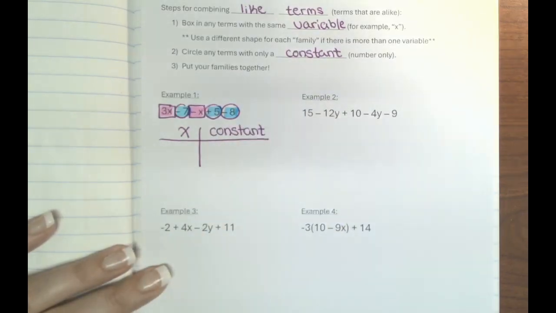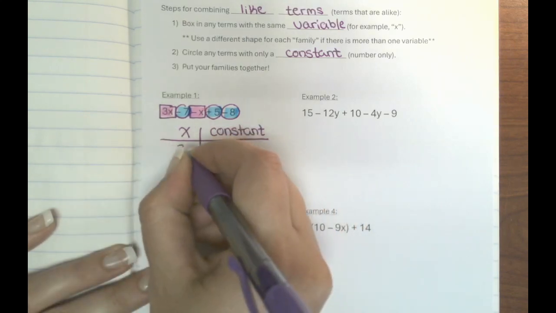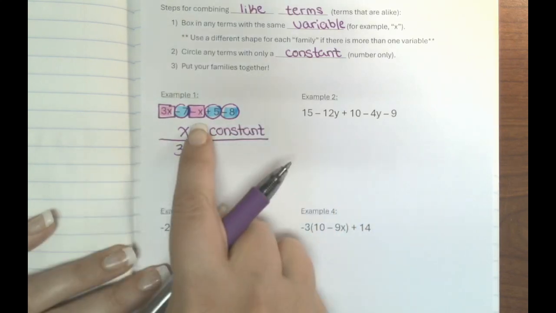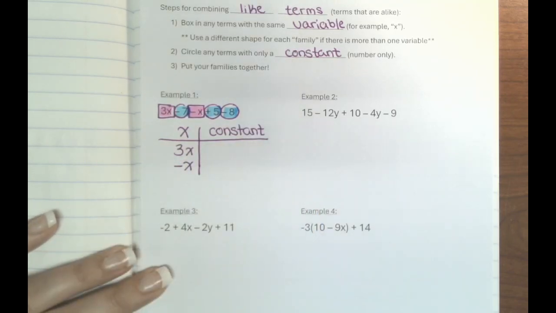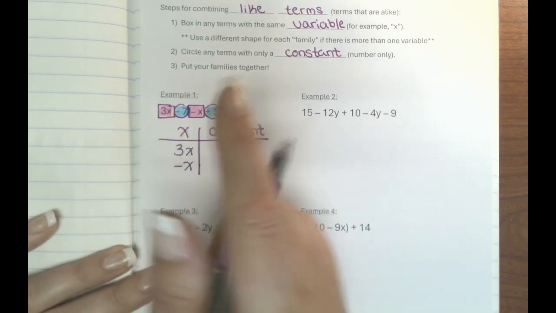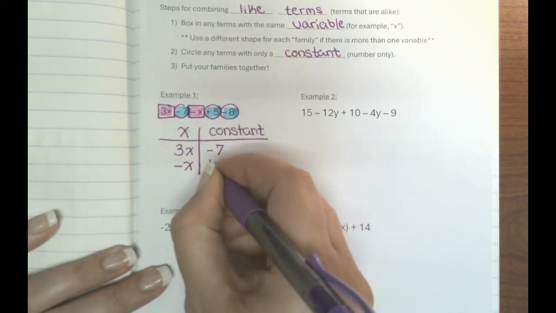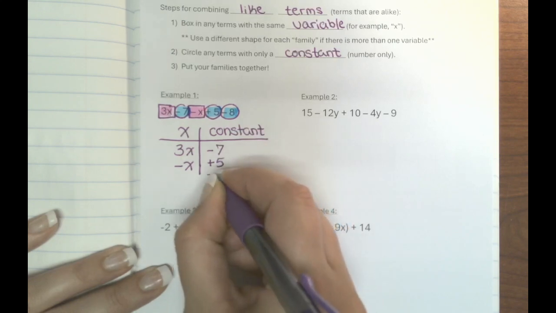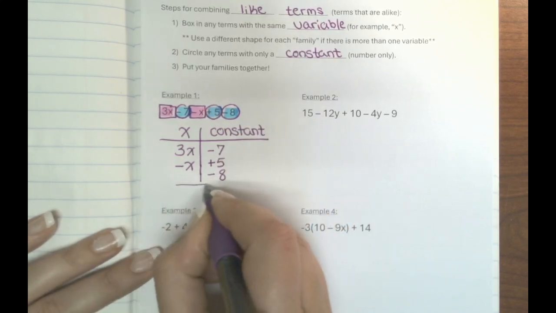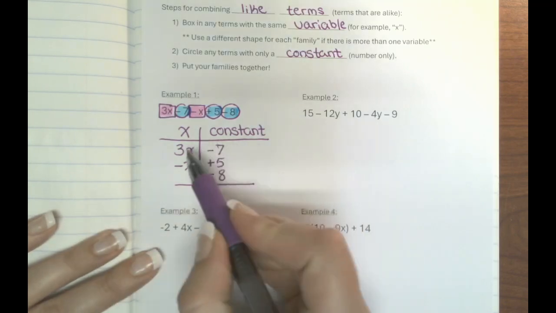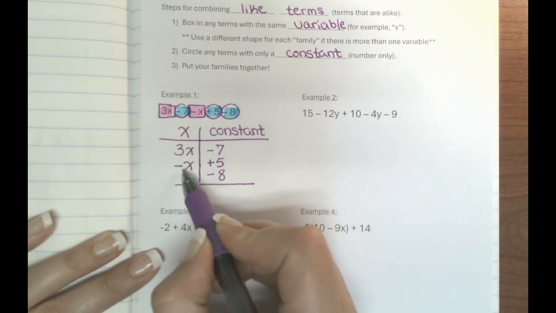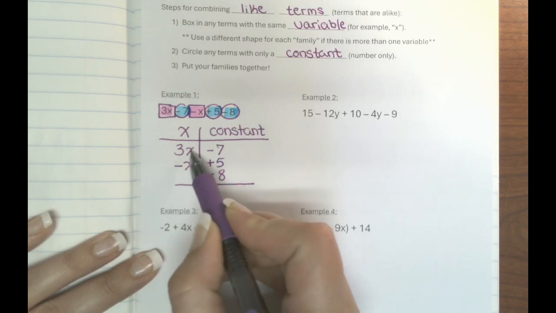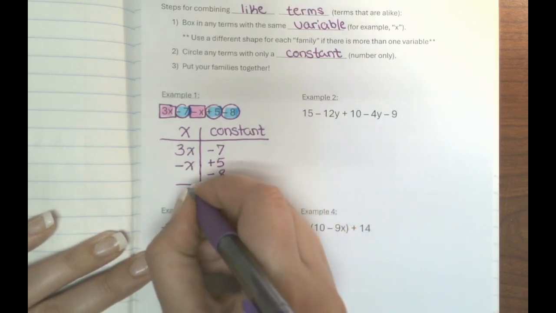So for my X family, I would have my 3X, and I would have my -X. Then for my constant family, I would have my -7, my +5, and my -8. We're basically going to combine these or add these up. I have a +3X, I subtract an X. If you wanted, you could put a little 1 coefficient there, so you know you're taking away 1 X, but 3X minus an X is going to give me 2X.